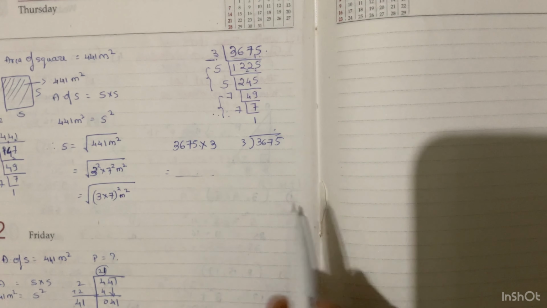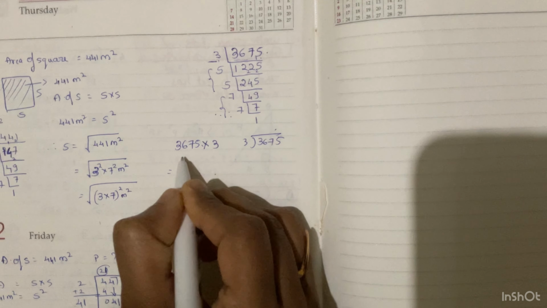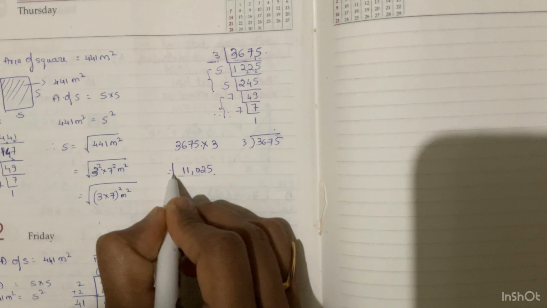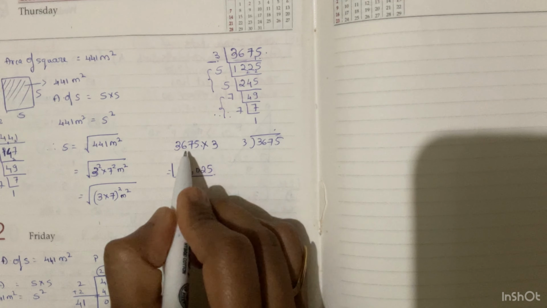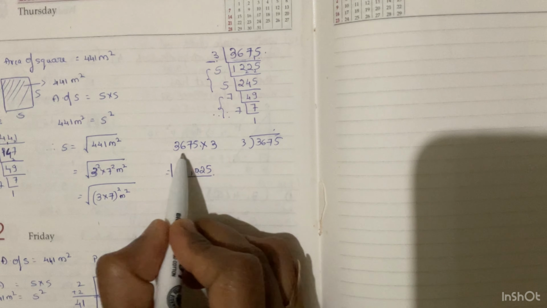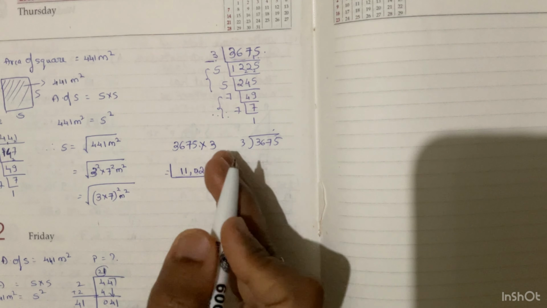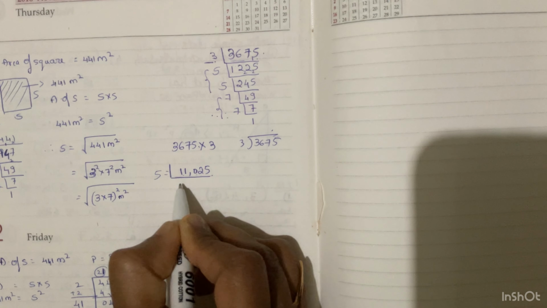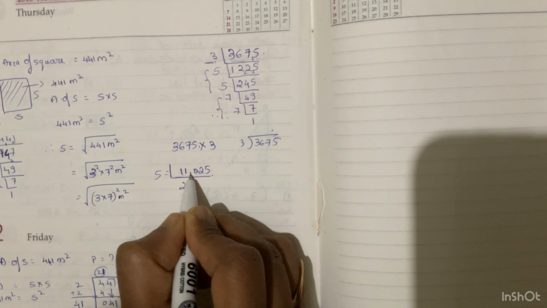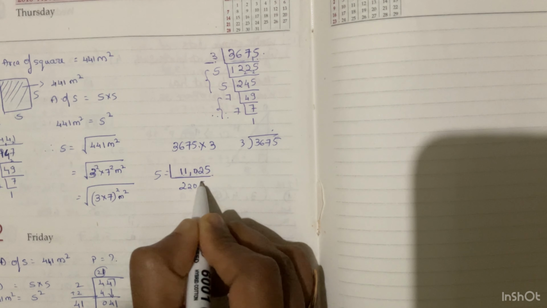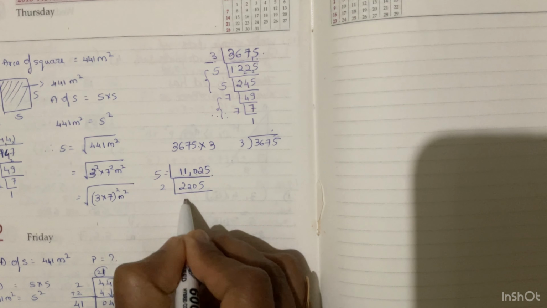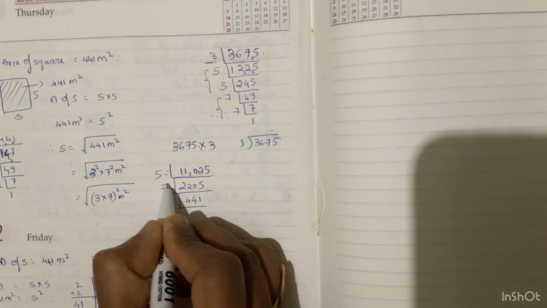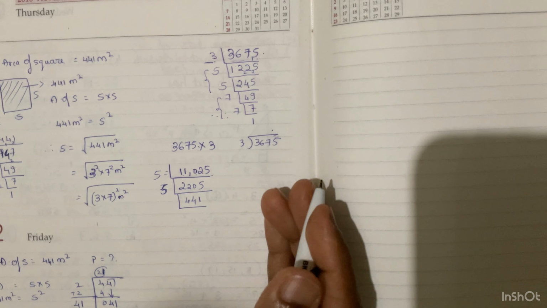After multiplication I get 11,025. Now we need to find whether this is a perfect square, because they have said that after multiplication of the unpaired factor with this number, the answer we get is a perfect square. Now let's find it. Let me start with 5. 5 2s are 10, left with 1 here. 5 2s are 10, 0, 5 5s are 25. Now 5 4s are 20, 5 4s are 20, and 5 1s are 5. Now 4 plus 4 is 8, 8 plus 1 is 9. So 9 comes in the 3's table.